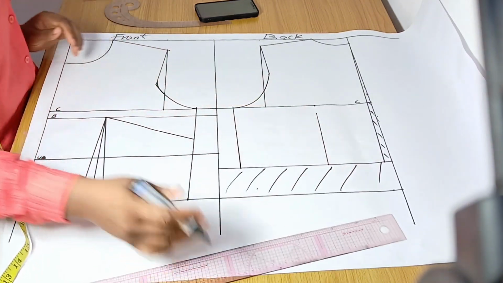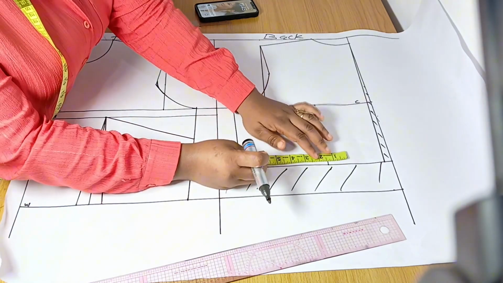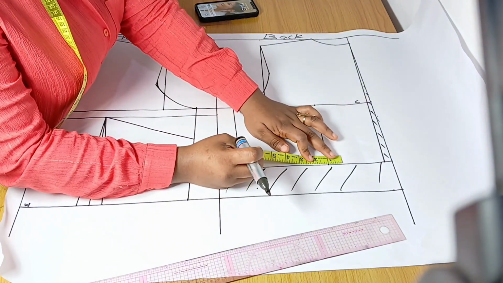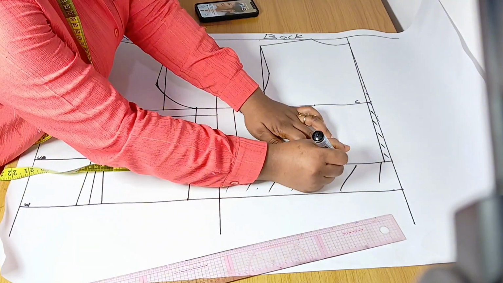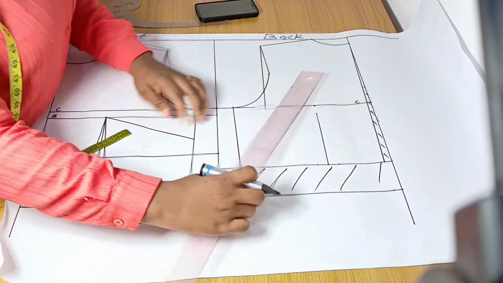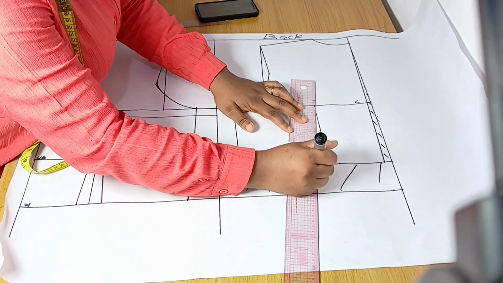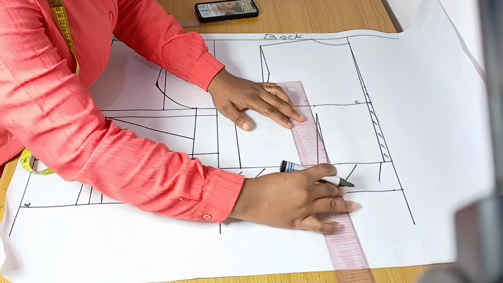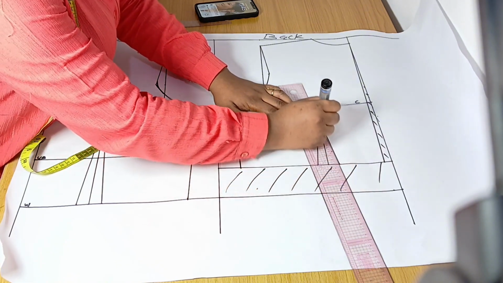Remember, for the front, we made use of 1.5 inches and divided it by 2. So it now gave us 0.75. So I'm still going to go ahead now and put the 0.75 at the back as well, just the way we did in the front. Then when I'm done with this, I will extend it as so. So you guys just take your time and watch this place so that you don't make any mistake as well.